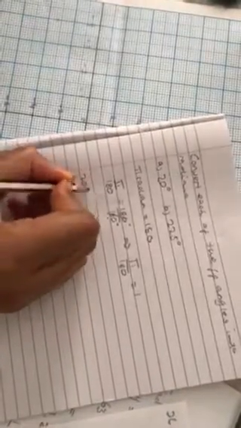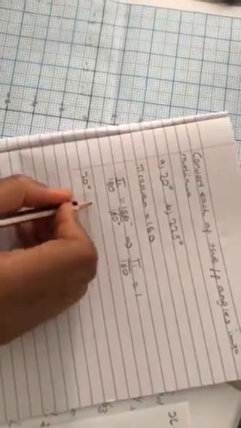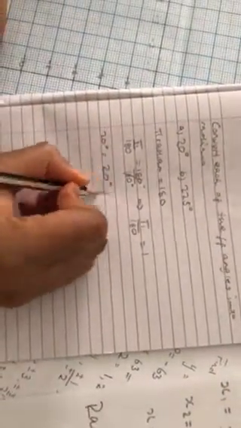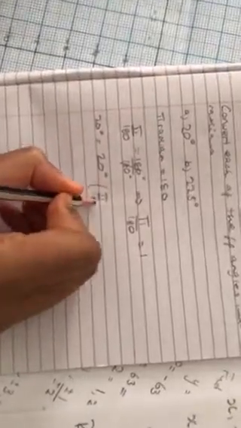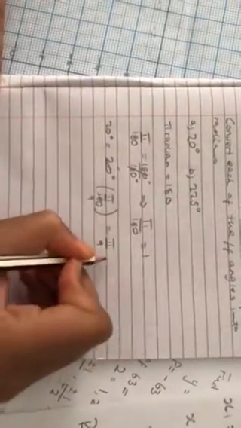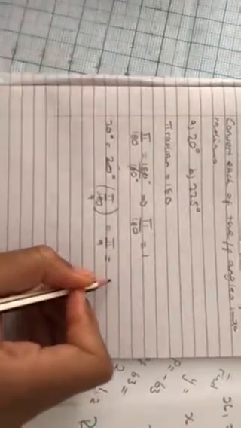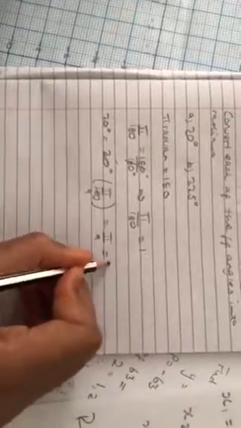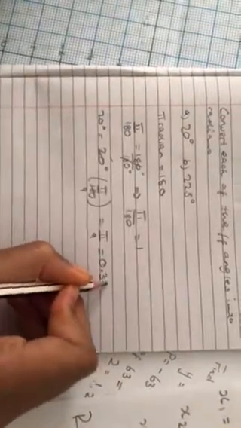So 20 degrees equals 20 degrees times pi over 180. 20 will go into 20 once, and into 180 nine times, so your answer will equal pi over 9, and you put that in your calculator and it will give you 0.35 radians.